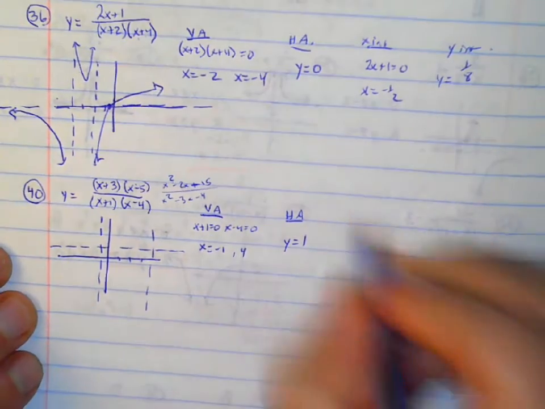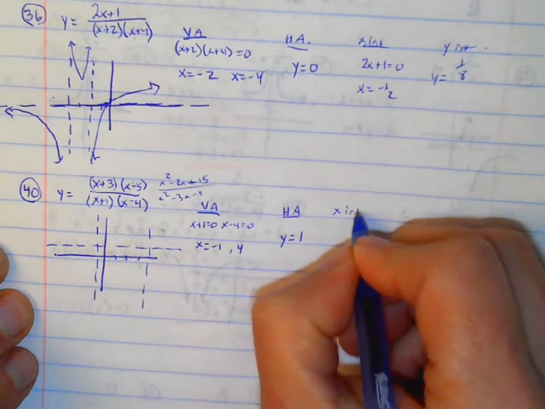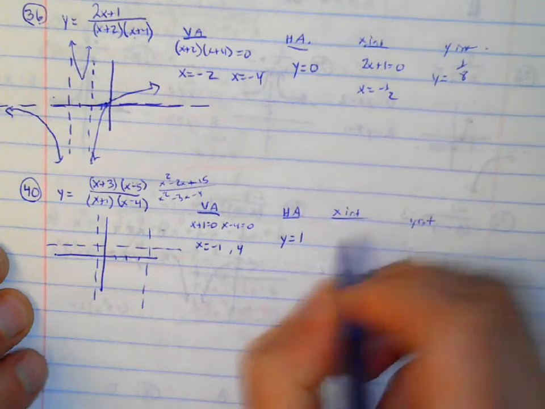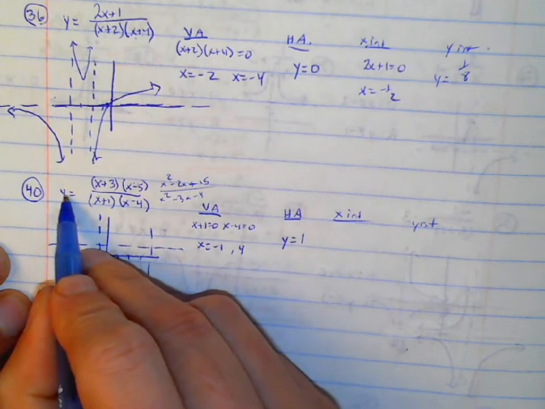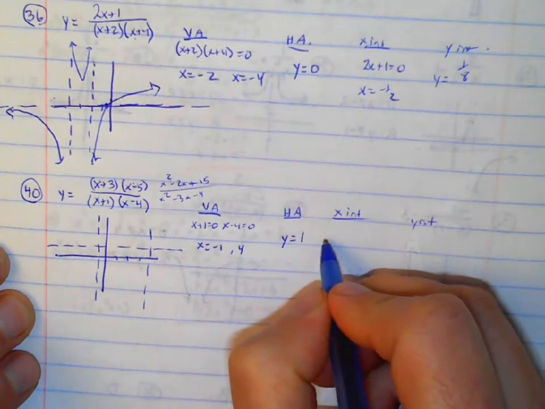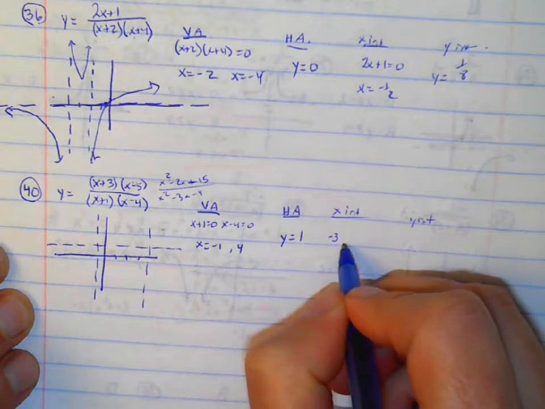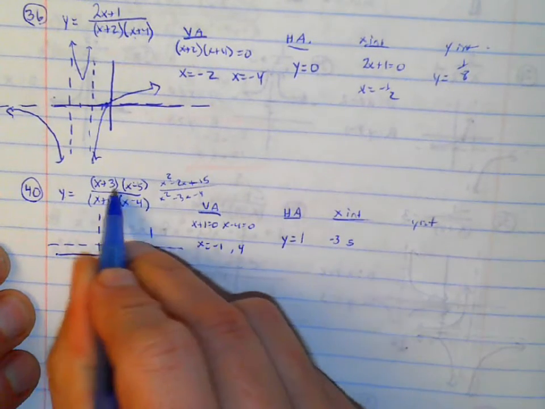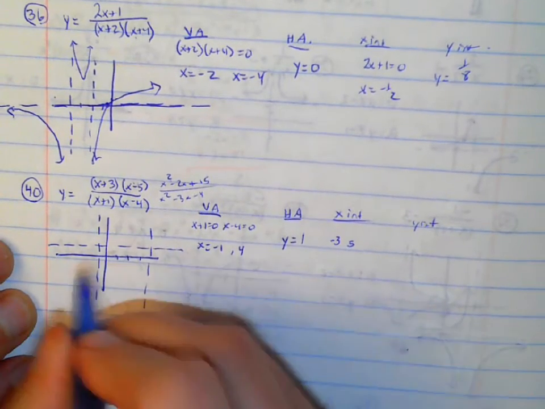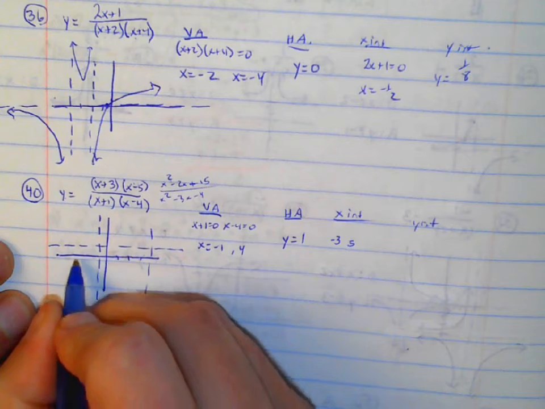Okay, and x-intercepts and y-intercepts. X-intercept is when my y is equal to 0, so the denominator cancels out, and it's going to be at negative 3 and at 5 when I set these both equal to 0.